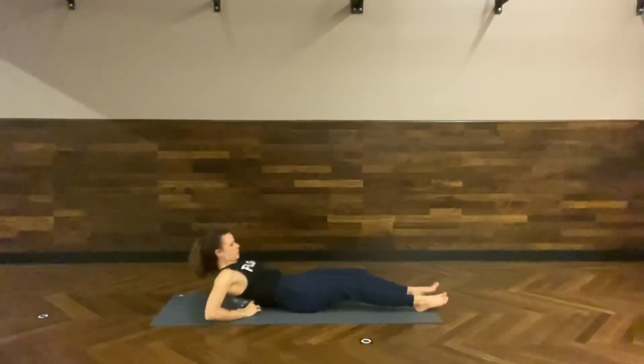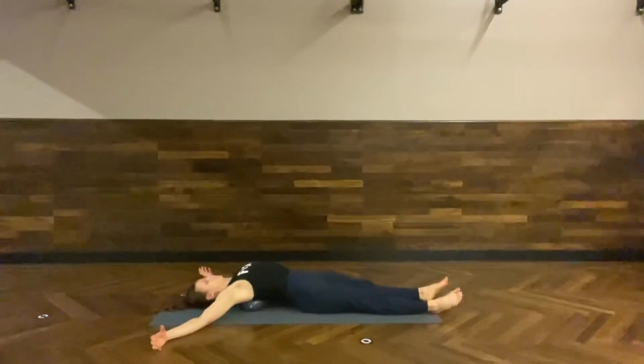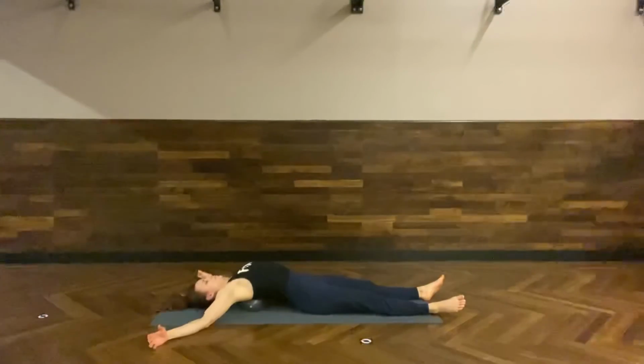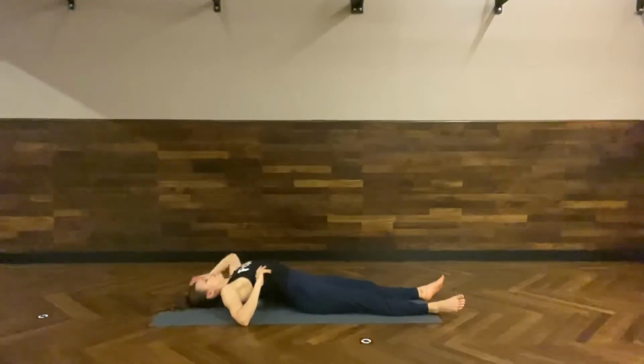All right, last posture here. This is where we're going to use that prop. So if you have a block, maybe a stack of books or a foam roller, place that prop so it comes right underneath your shoulder blades, and then lie yourself down onto the prop. Now, if you don't have a prop, it's no big deal. Just come to lie with your arms spread out, allowing your chest to open.